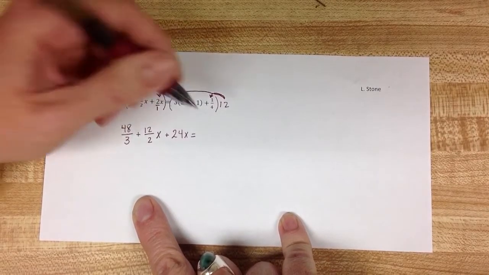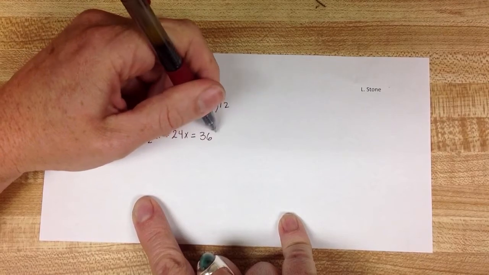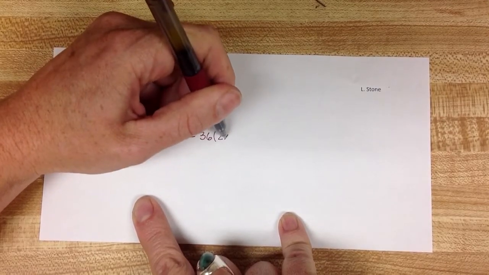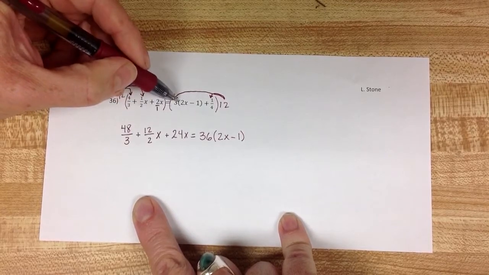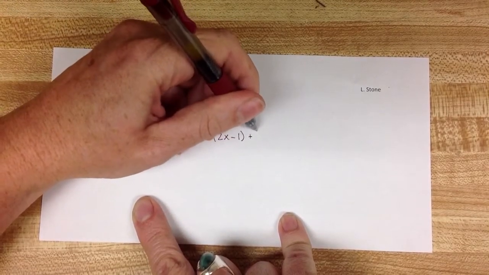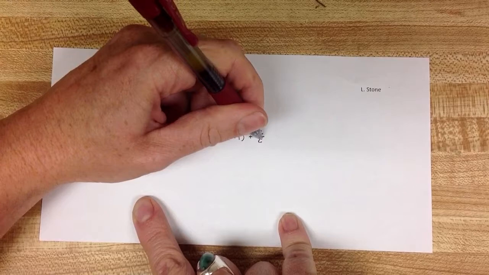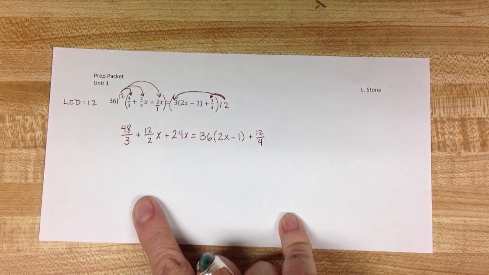On the other side, I have 36, the 2x minus 1, all protected inside its parentheses, will just come down, and 12/4 is getting added.